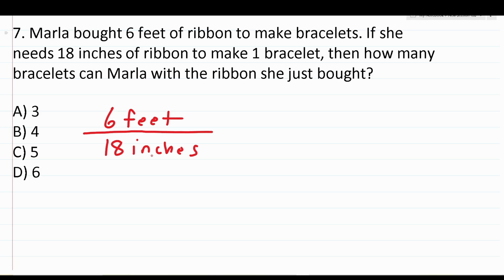As we saw in a previous problem, we've hit a little bit of a roadblock right here because we can't do this division because we have 1 unit in terms of feet and another unit in terms of inches. In other words, we're either going to have to convert these feet to be in terms of inches or these inches to be in terms of feet in order to continue this division. I think it's going to be easier to convert feet to inches, so let's go ahead and do that.